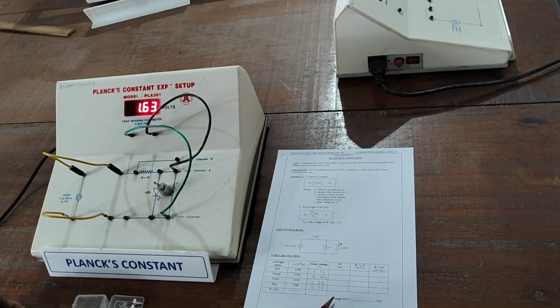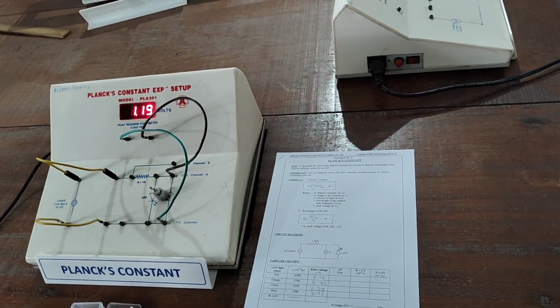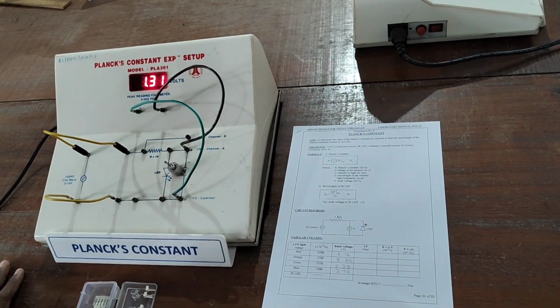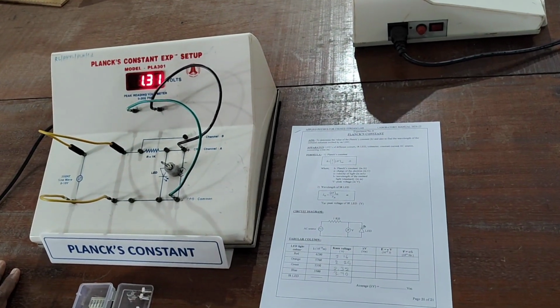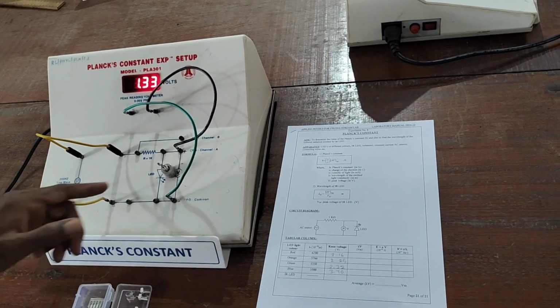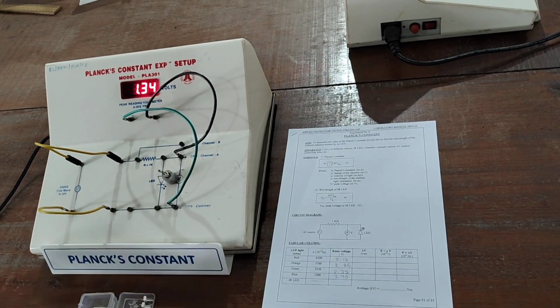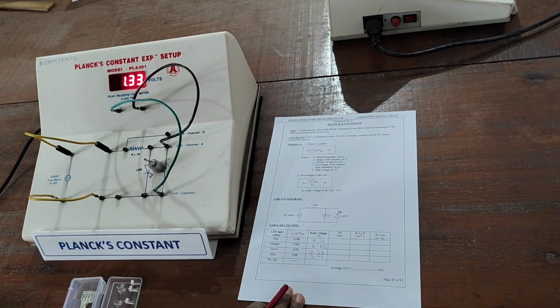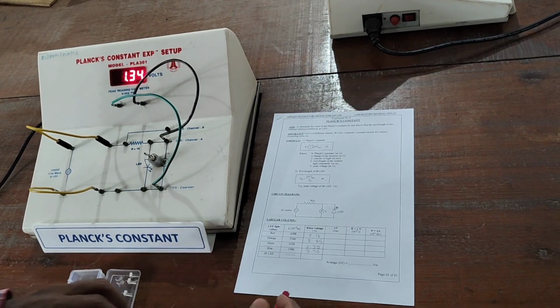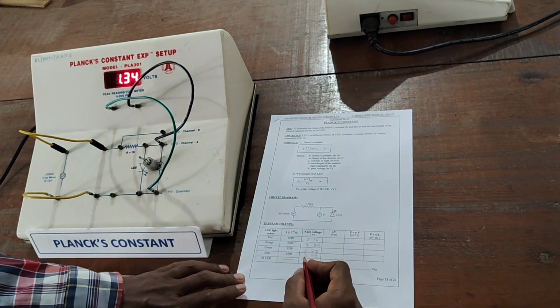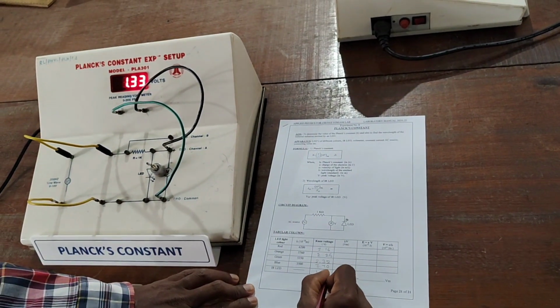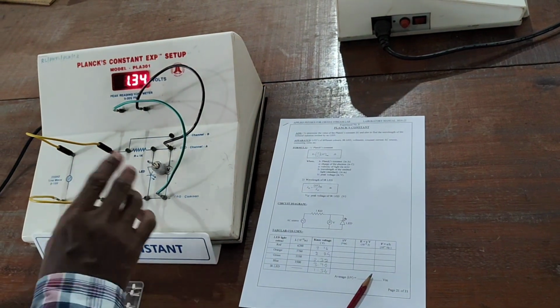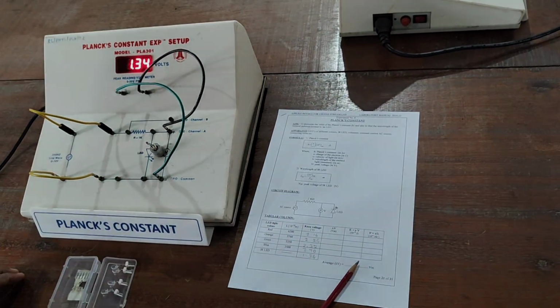Similarly, we have to find the peak voltage for an IR LED. So the IR LED is radiating the IR radiation. Since our human eyes are not capable of recognizing the IR radiations, we cannot see any light over here. We can just take the voltage. So it is giving 1.34 as the maximum. So this is about the conduction of the experiment.